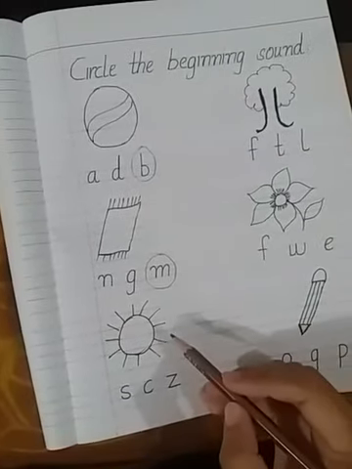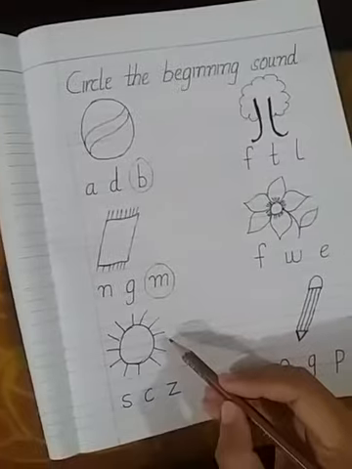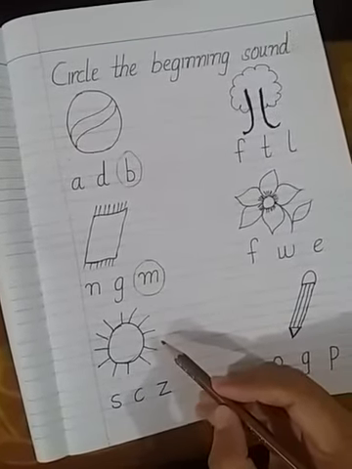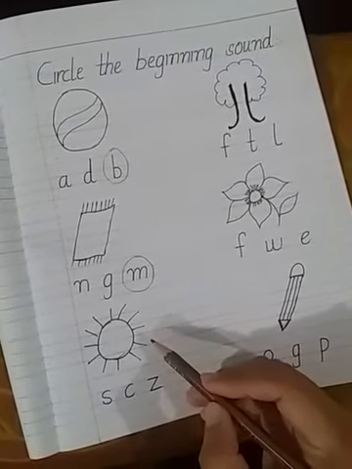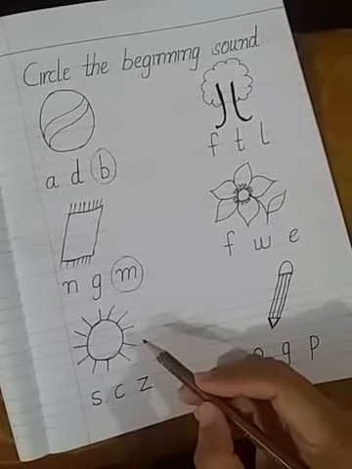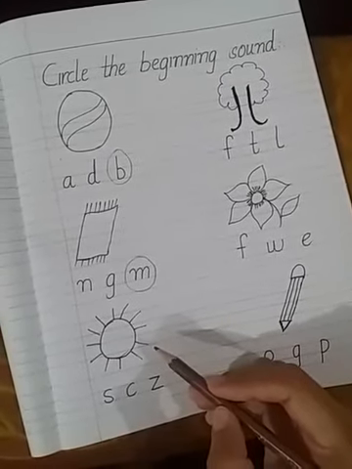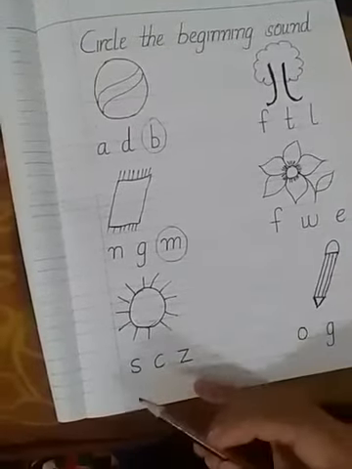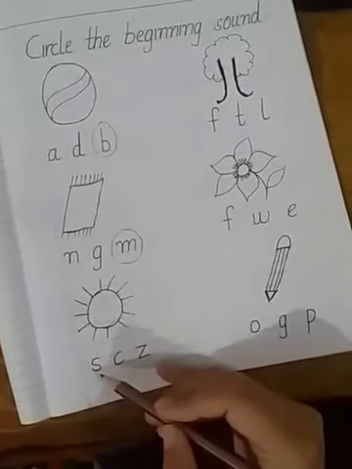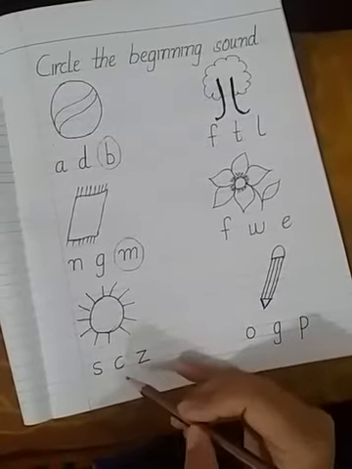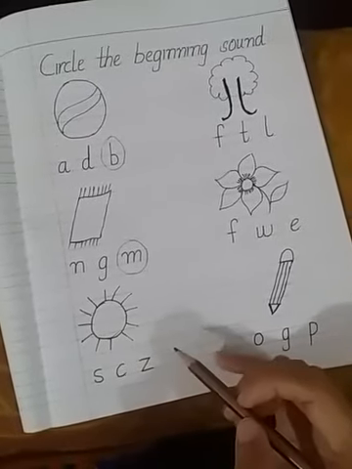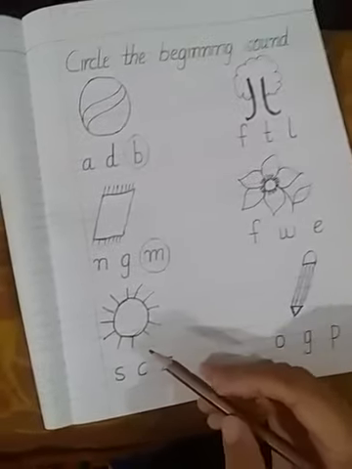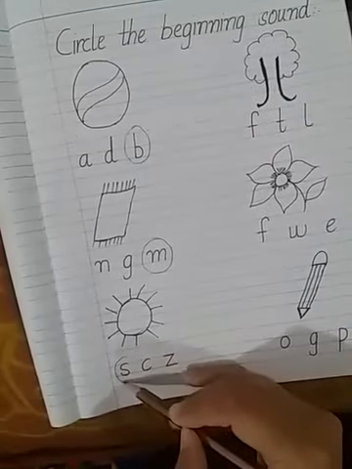What is this? This is sun. Sun. The starting sound of sun is s. So which sound we will circle? K or z? So we will circle s sound.